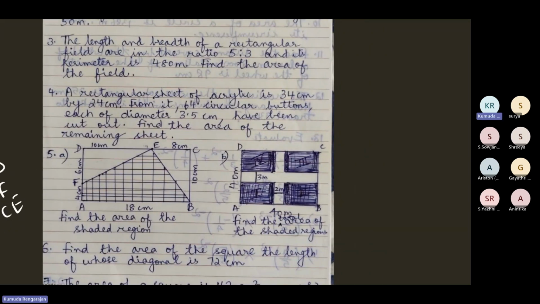Next one, 5B. Find the total area of the shaded regions. See the question, children.